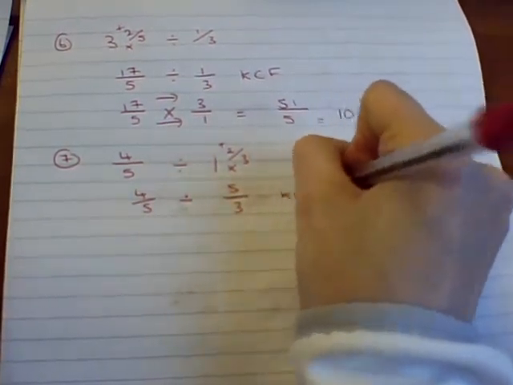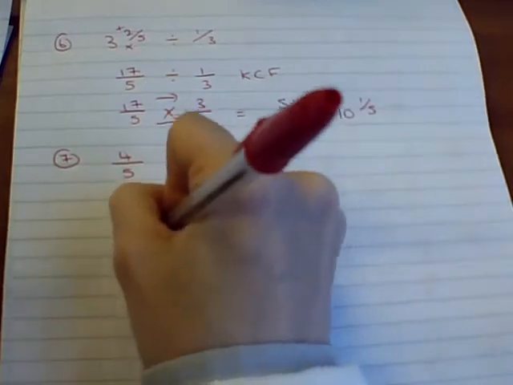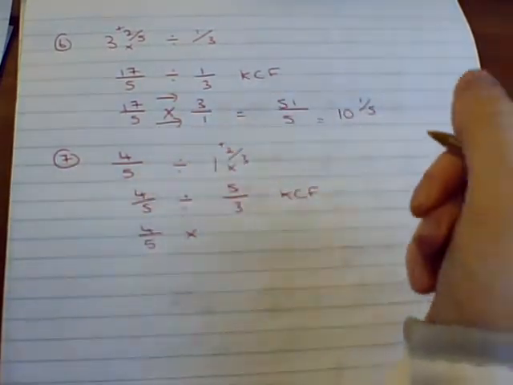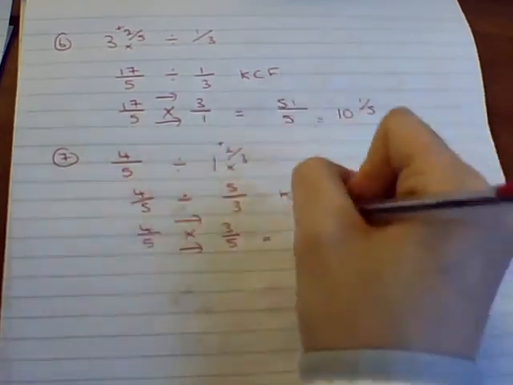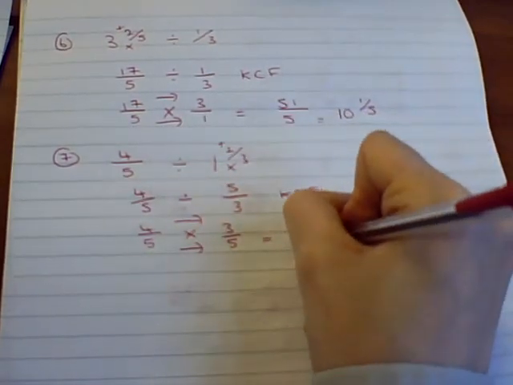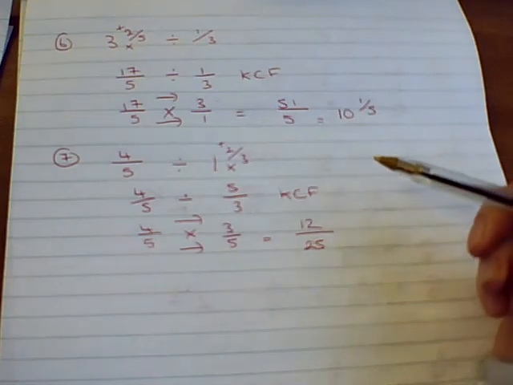Then apply your rule, keep, change, flip. Keep 4/5, change divide to multiply, flip 5/3 to 3/5, and multiply as normal. So 4 times 3 is 12, 5 times 5 is 25, and we can't simplify that, so that's our final answer.